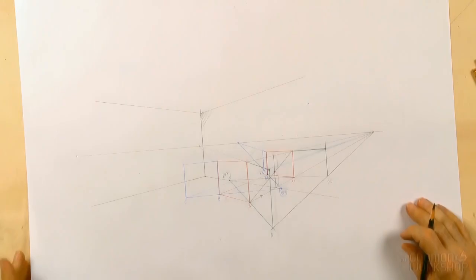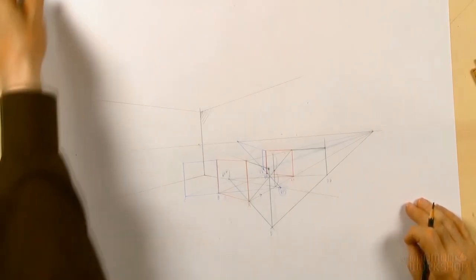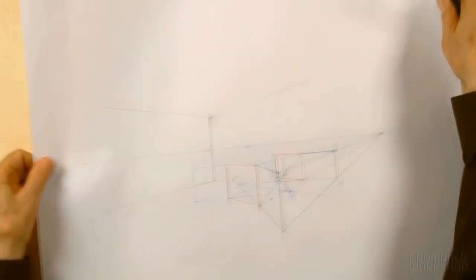I think I've reached a conclusion here. At least we may add some things here a little bit later, but that's the last piece of paper, too.